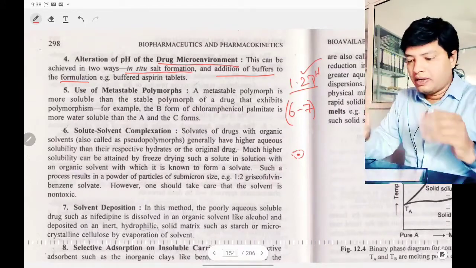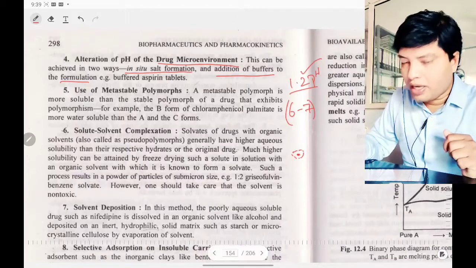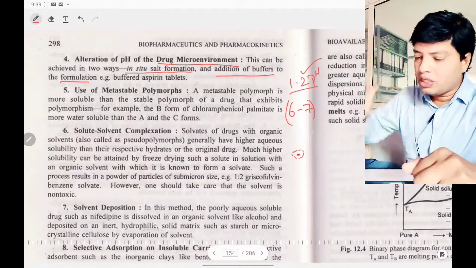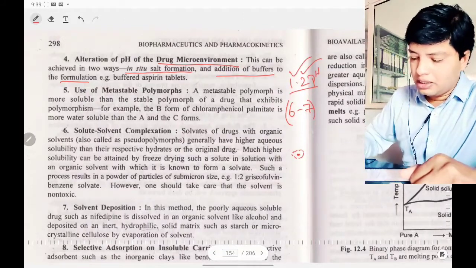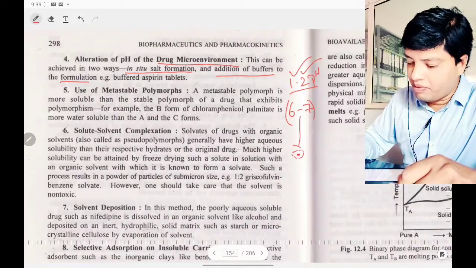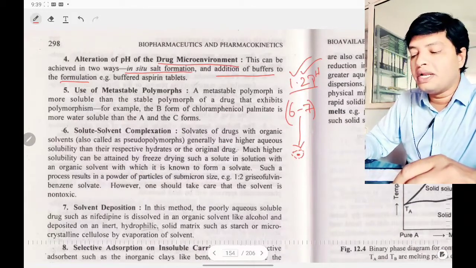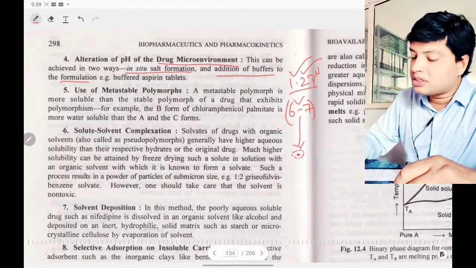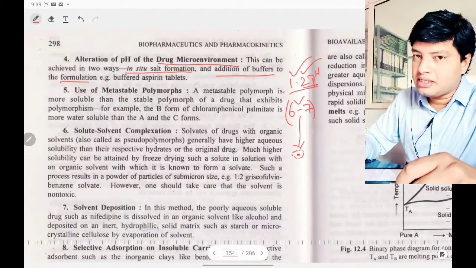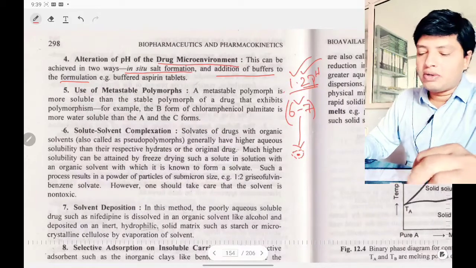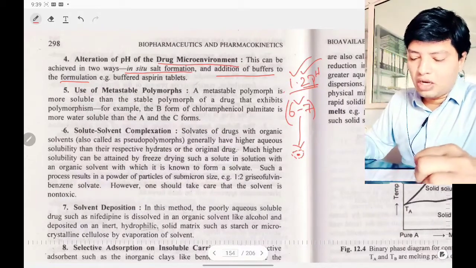This buffer will be around the drug particle, and it will help the drug particle to be solubilized. Even though the pH outside is this much, due to the addition of buffer, the microenvironment pH around the drug particle will be only 6 to 7. This is how you can make the drug get solubilized.